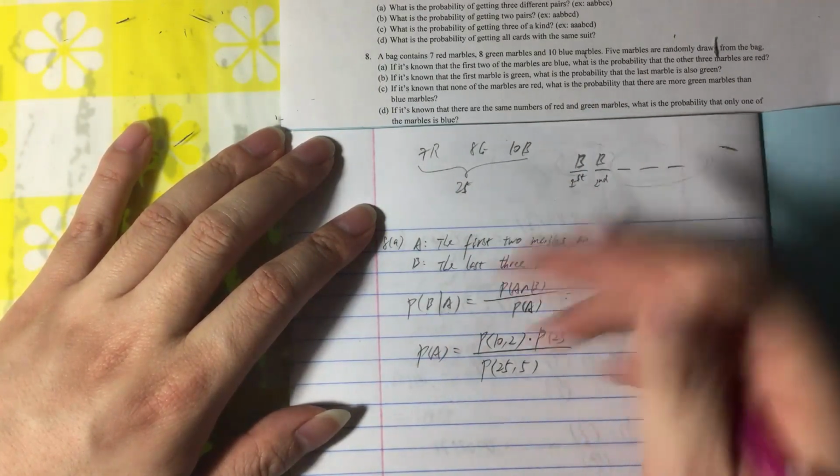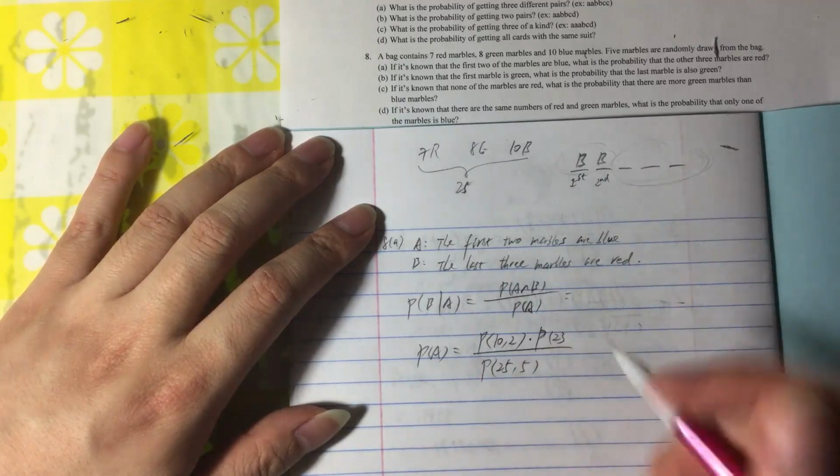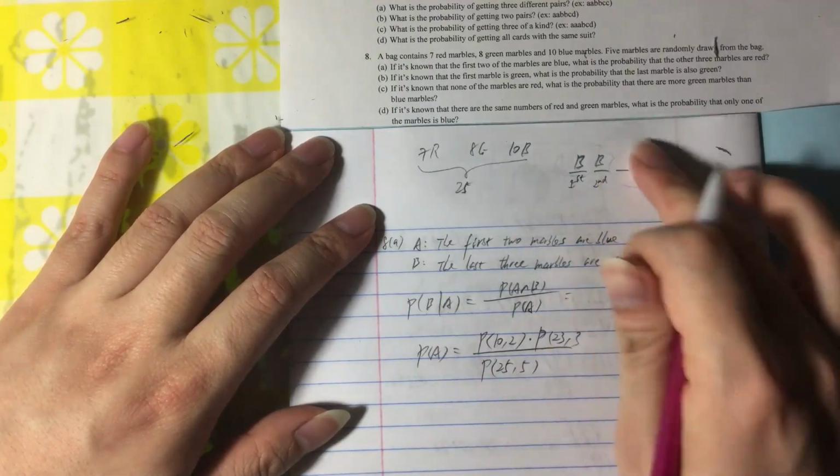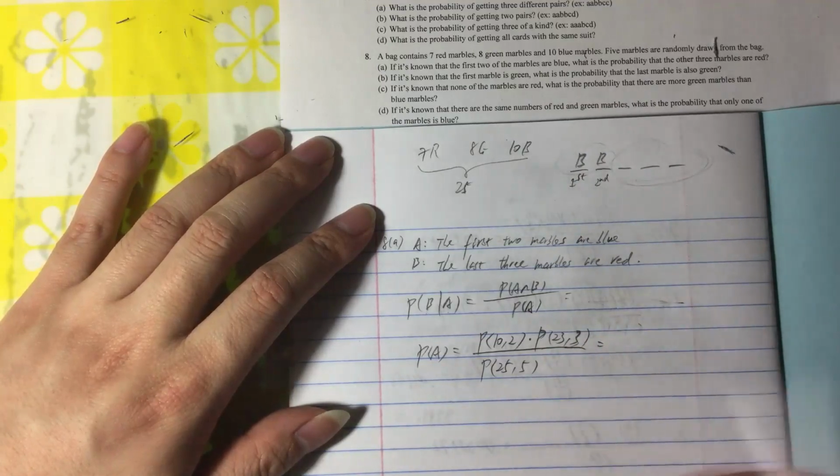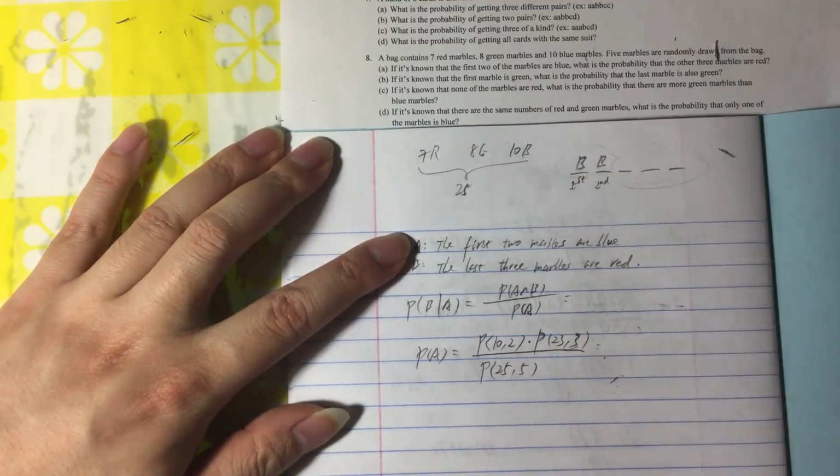For the last 3 marbles, we don't care what color they are. They may or may not be blue. So we're choosing the other 3 marbles out of 23. That's the numerator for probability of A.